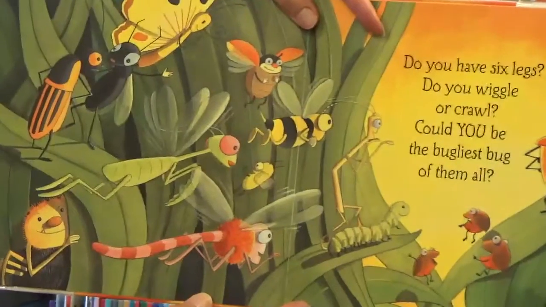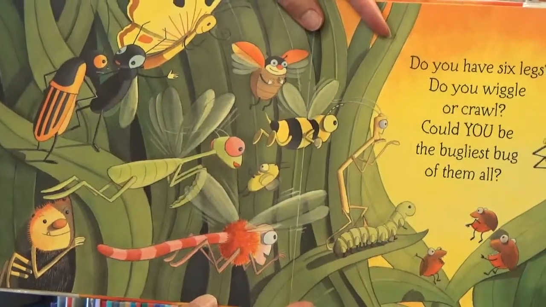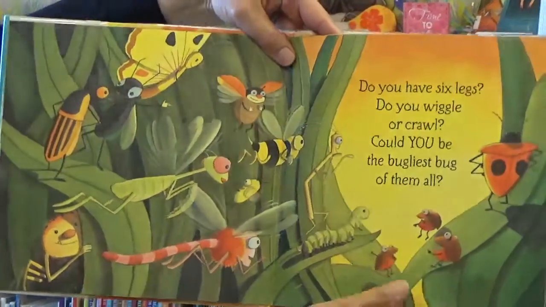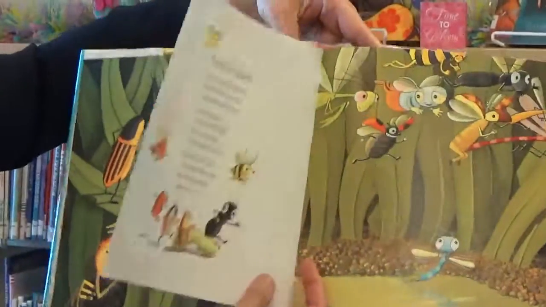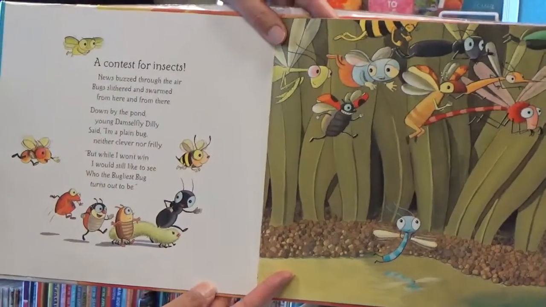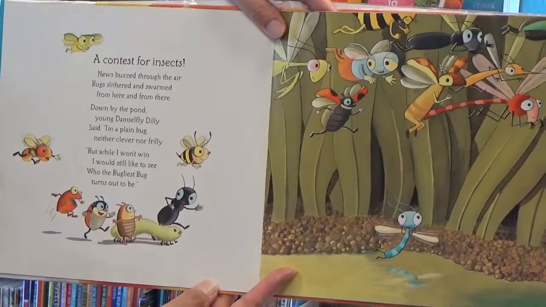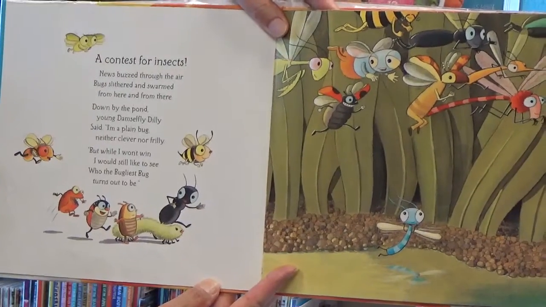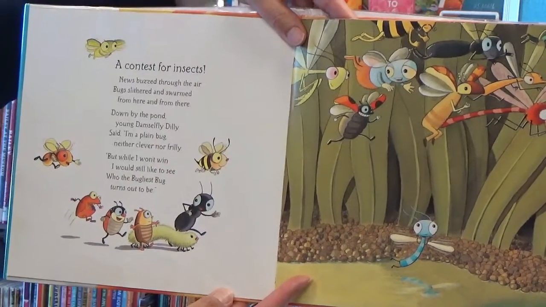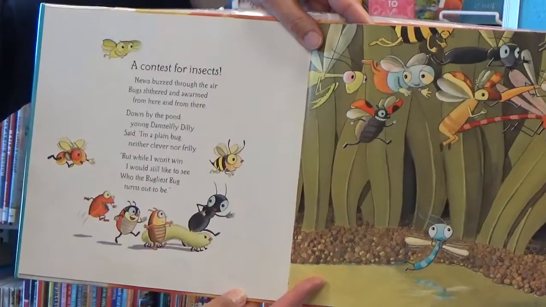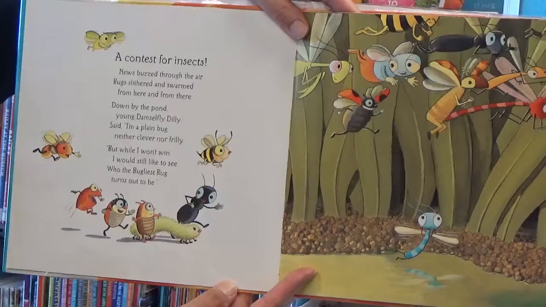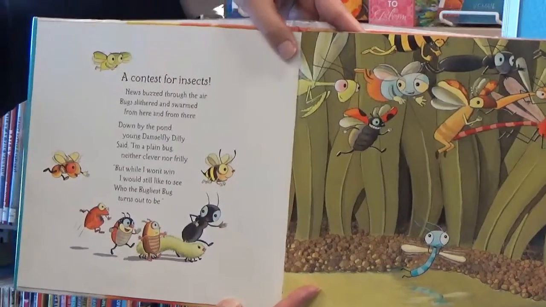Do you have 6 legs? Do you wiggle or crawl? Could you be the bugliest bug of them all? Let's find out. A contest for insects. News buzzed through the air. Bugs slithered and swarmed from here and from there. Down by the pond, young damselfly Dilly said, I'm a plain bug, neither clever nor frilly. But while I won't win, I would still like to see who the bugliest bug turns out to be.